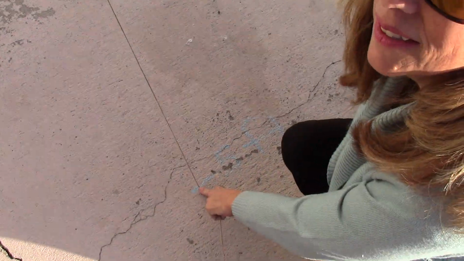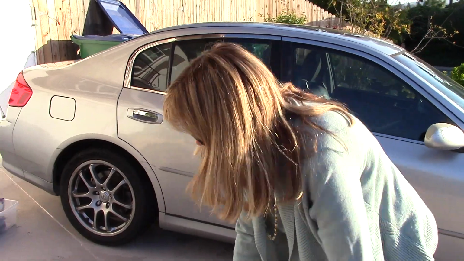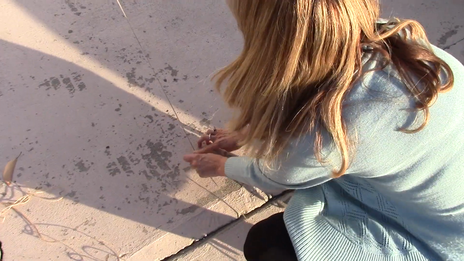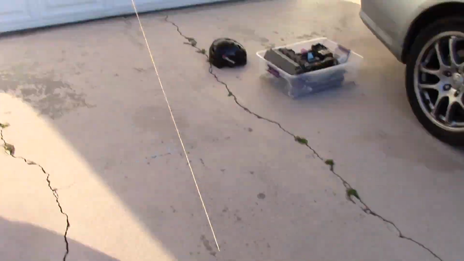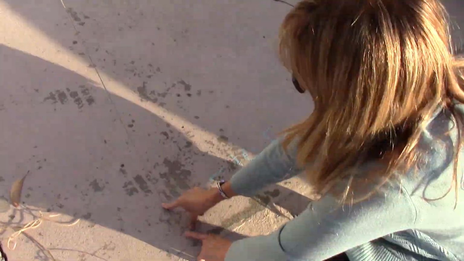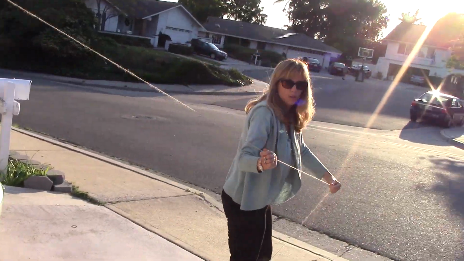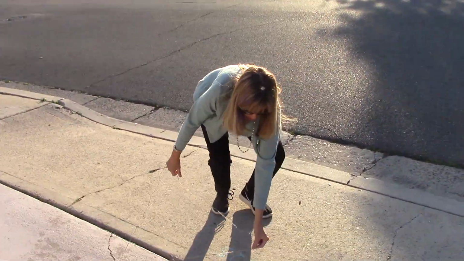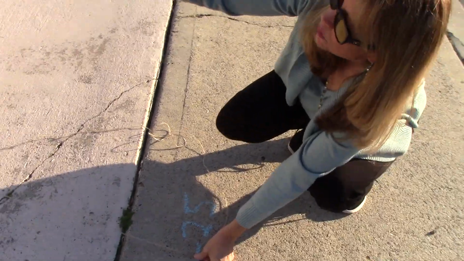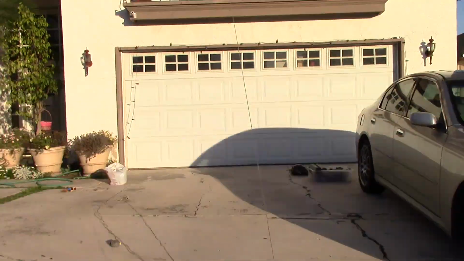Does that make sense? Okay. And if we had 10 feet away, our zip line would look about like that. Let's go all the way to 25 feet. Our zip line would look like this. Now that might work out well and it might not. We just don't know.